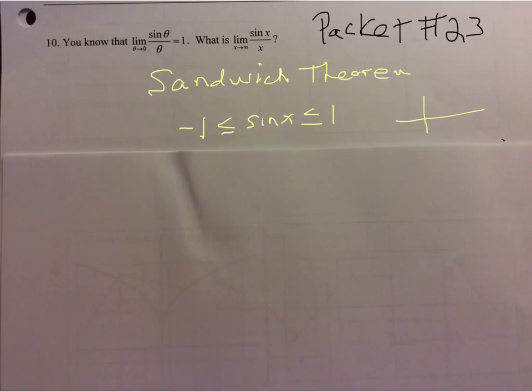So, quick sine graph. It goes up to 1, it's down to -1. So that's established. But that's not the function I'm trying to deal with. I'm trying to deal with the sine of x divided by x.